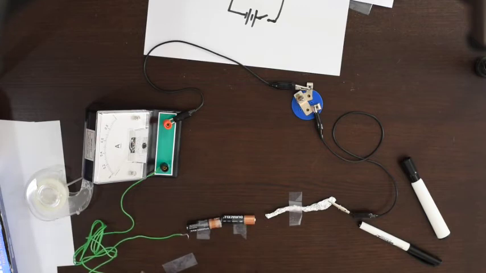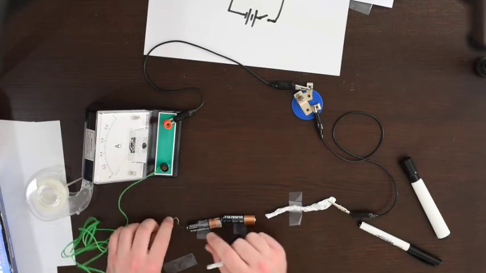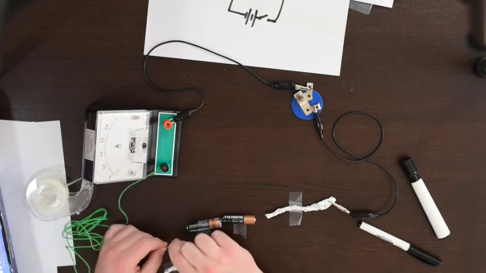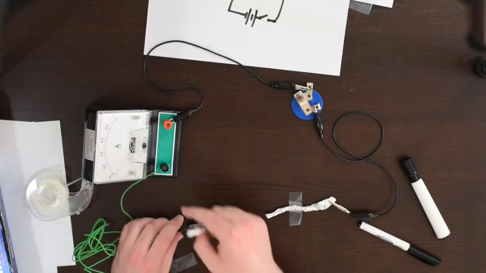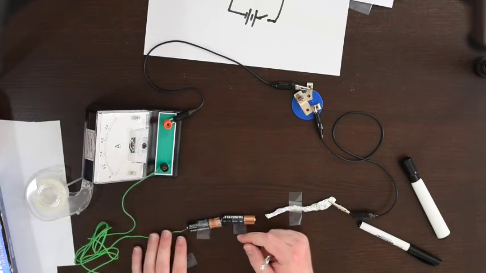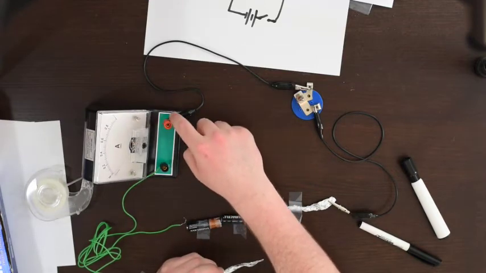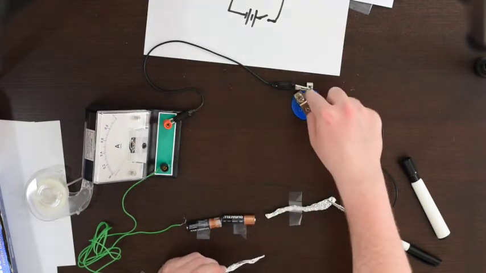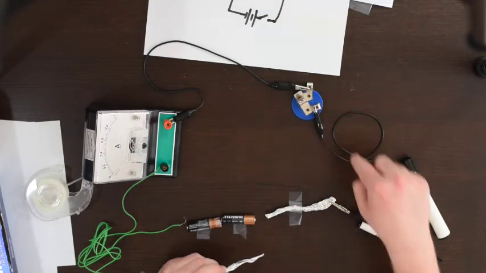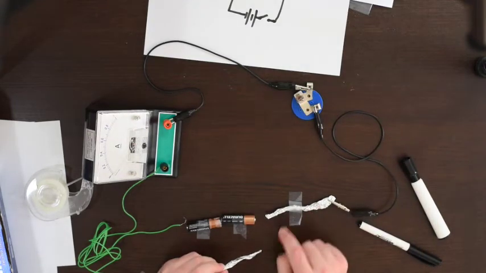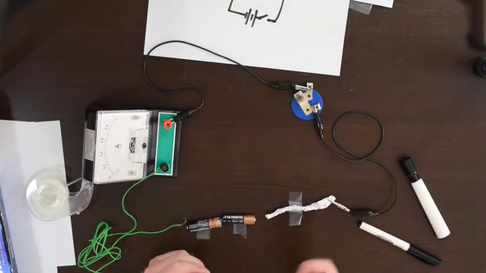We have this wire going from the negative terminal of the battery to the negative terminal of the amp meter. We have another wire going from the positive terminal of the amp meter to the light bulb. We have the light bulb to this tinfoil bit, which I'm using as my switch. This is the other arm of my switch because I don't own a switch right now.